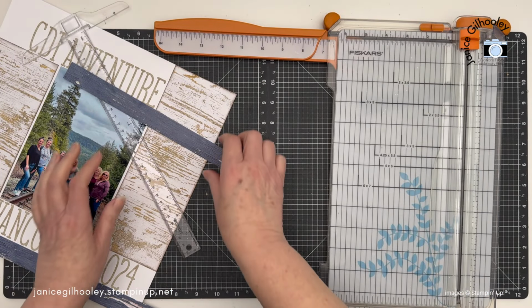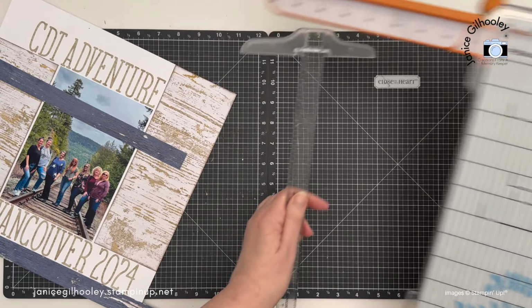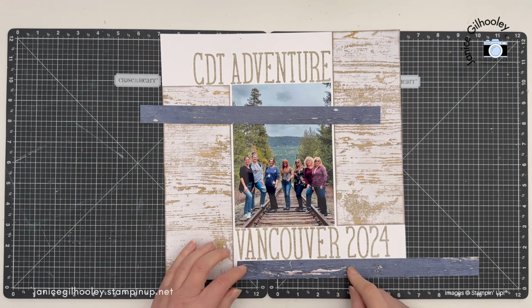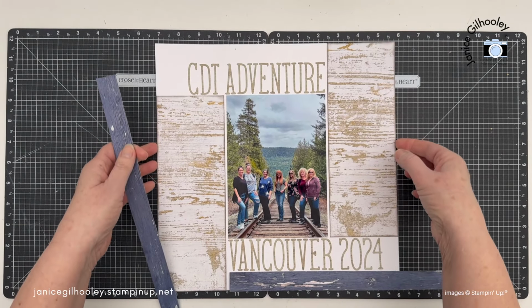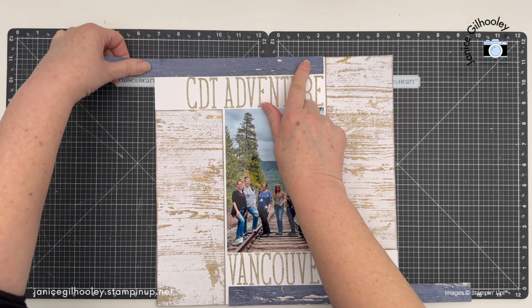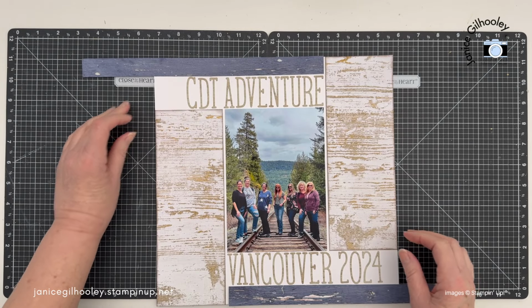I just want to get the texture onto this page rather than it just looking a little bit flatter. So I've got this piece that I'm going to run across here, and that's got a little bit of the white in it. And then this piece I'm going to run across here. Now I'm not going to fill in these 2 end pieces.